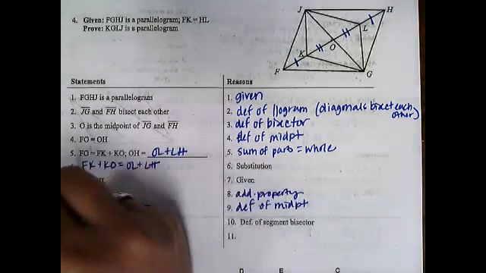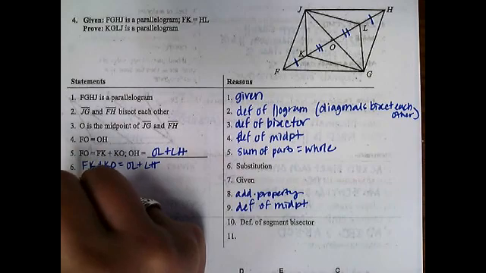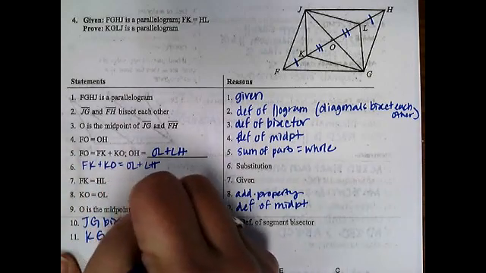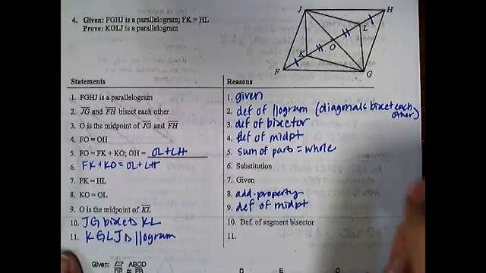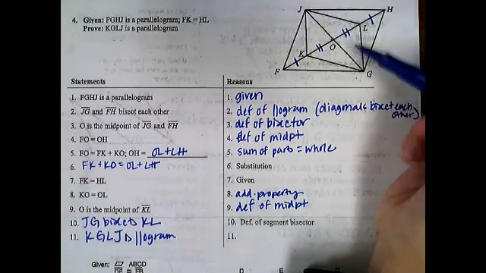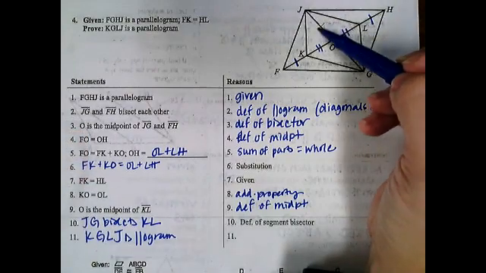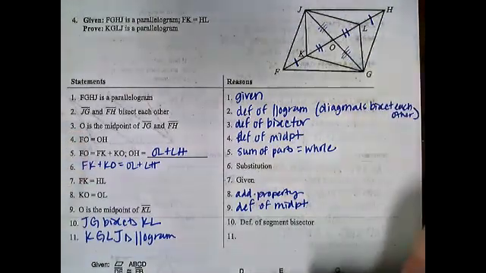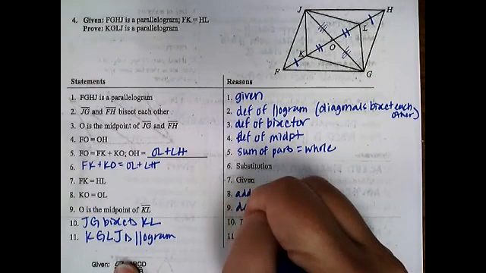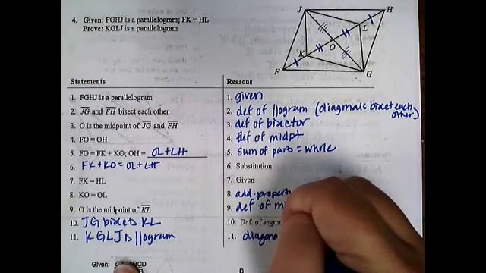So that means that KGLJ is a parallelogram, and that is because the diagonals bisect each other. So we already knew that JG bisected each other, so this guy here and this guy here were congruent as well. So because the diagonals bisect each other.